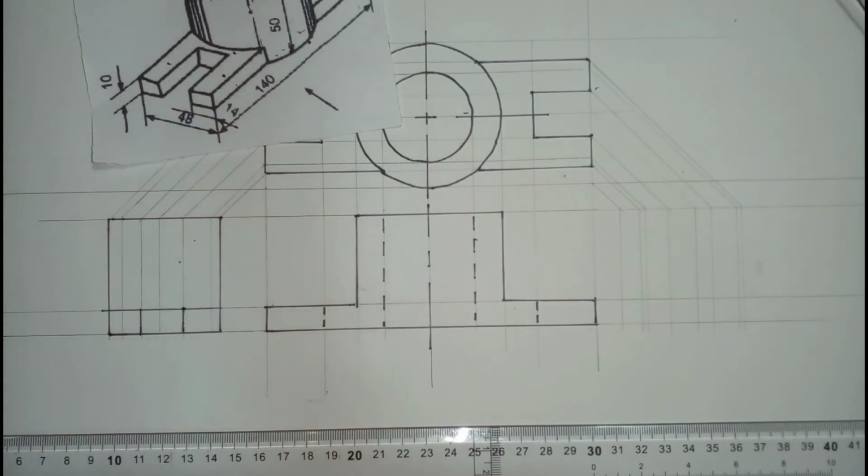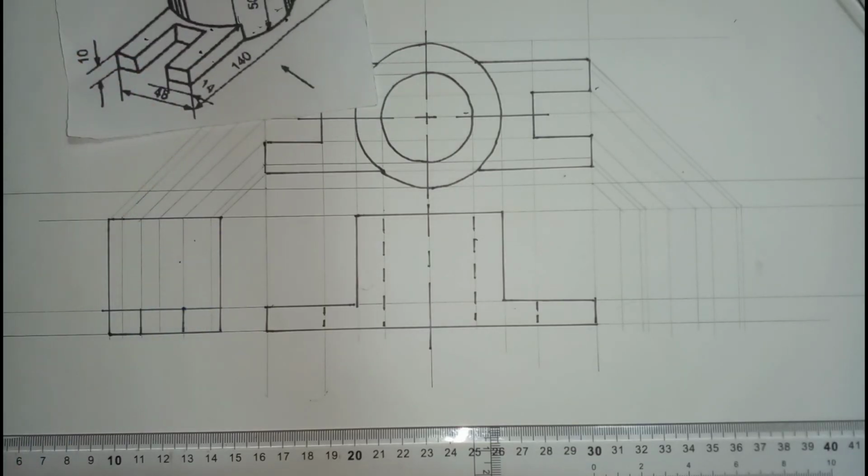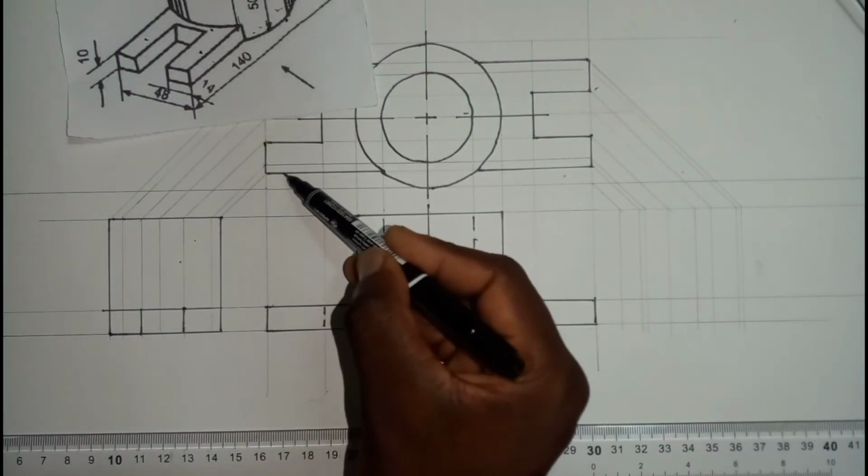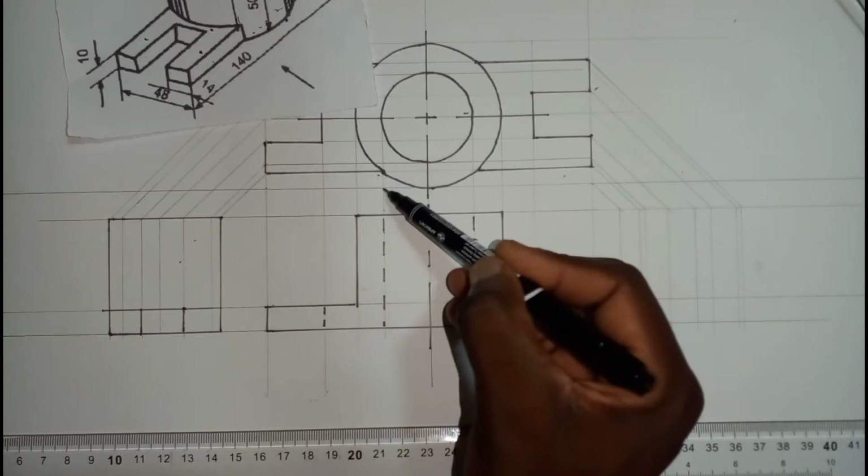We should see that we have a distance from this edge to this edge, a distance right here.